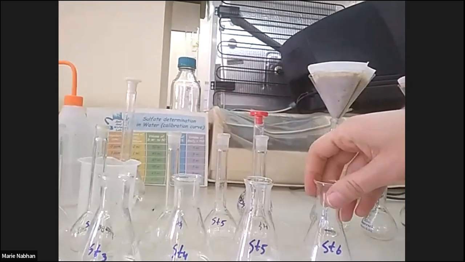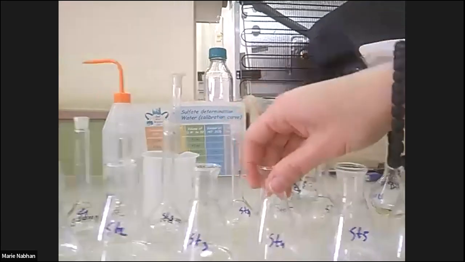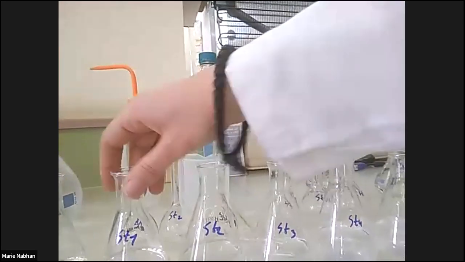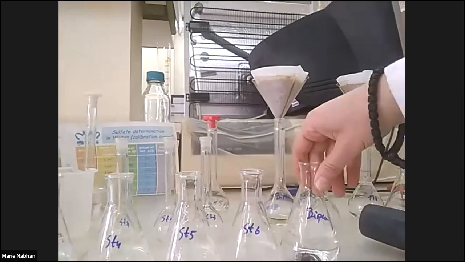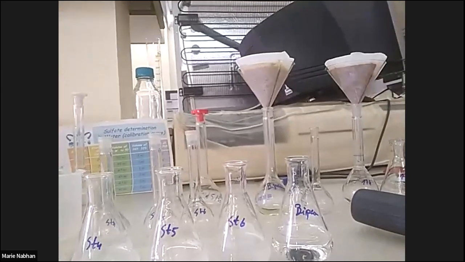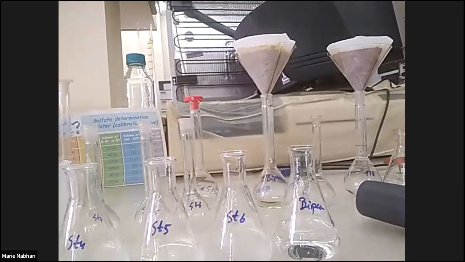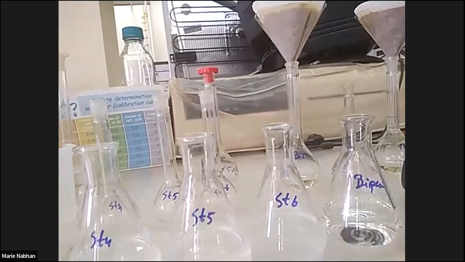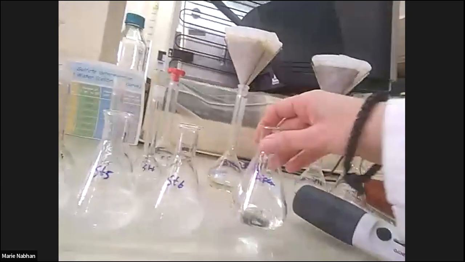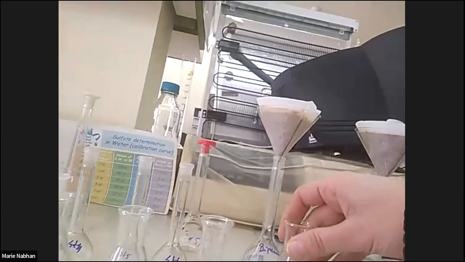So as we see, we have barium sulfate suspended in the solution. It seems that for the soil, I made too much dilution, because the solution is still clear.